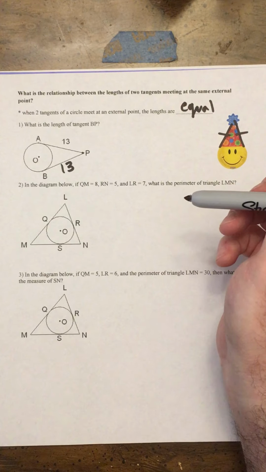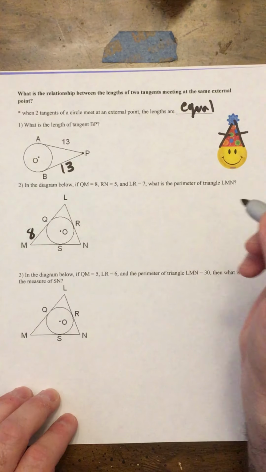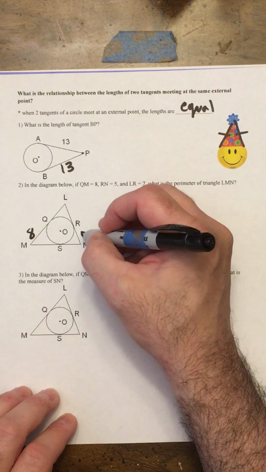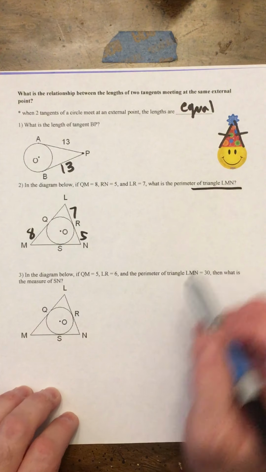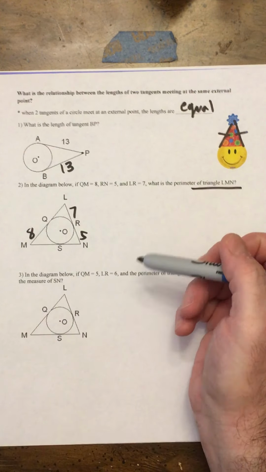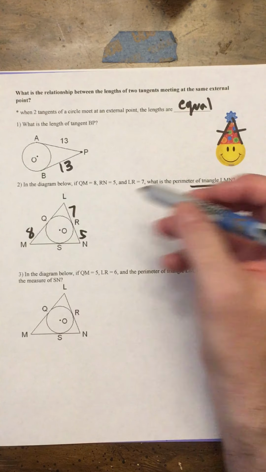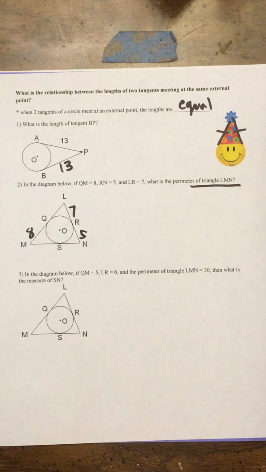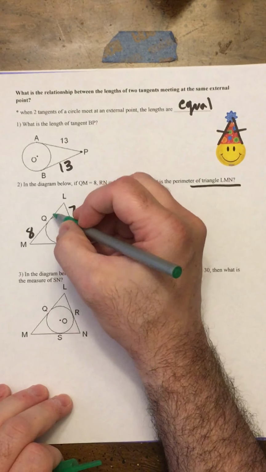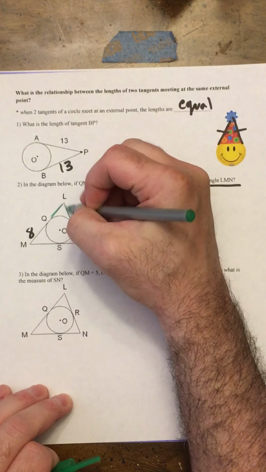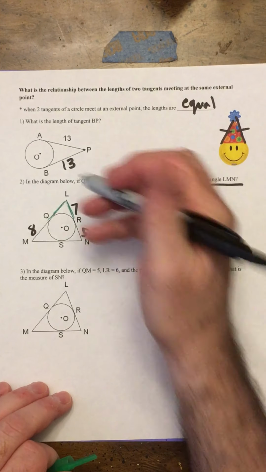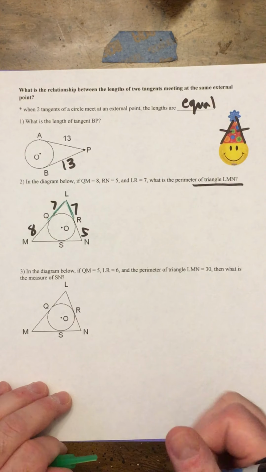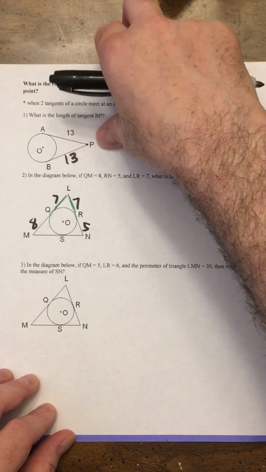In the diagram below, QM is 8, RN is 5, and LR is 7, and it wants to know the perimeter of the big triangle. You might say, what does this have to do with that? Well, let's take a look. If you look, and I'll use a different color here. That's the party hat right there. If this is 7, then this must be 7. Okay? Let's turn this around.